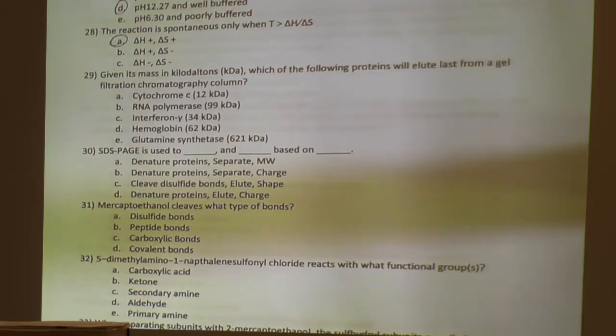Given its mass in kilodaltons, which of the following proteins will elute last from a gel filtration chromatography column? What do you know about gel filtration chromatography? What moves fastest in a gel filtration chromatography? Smallest?